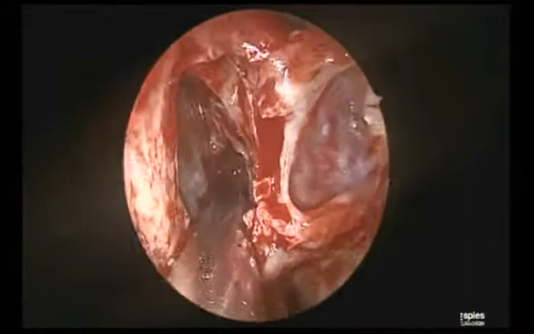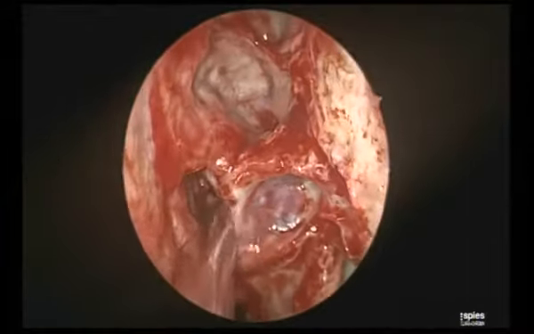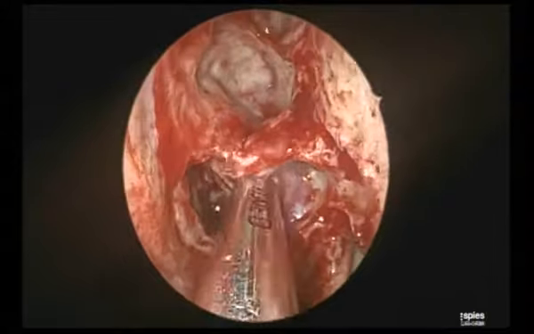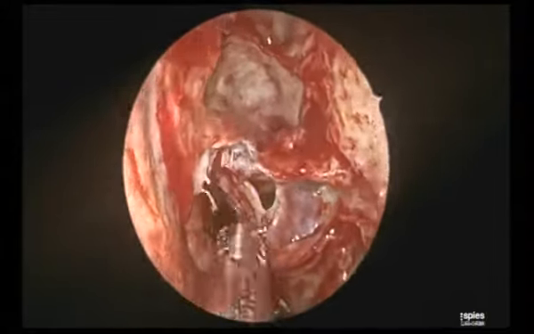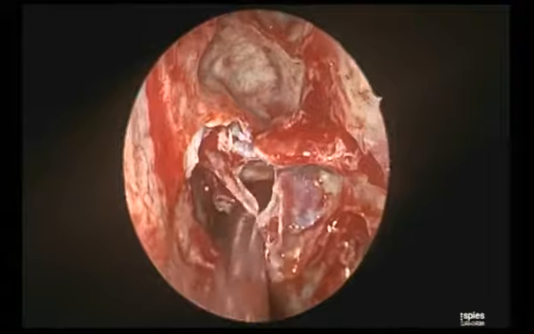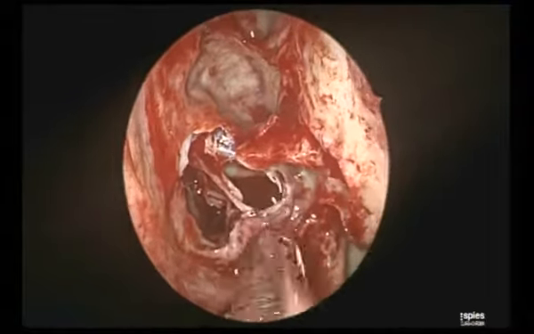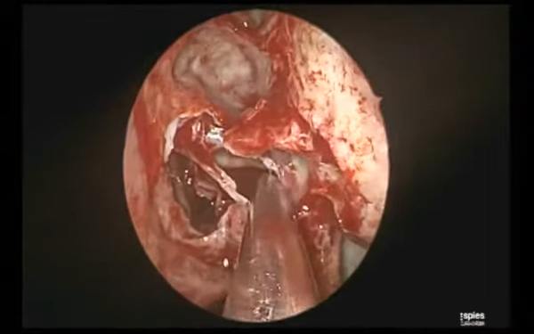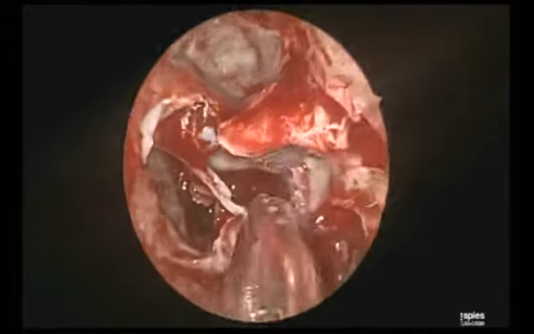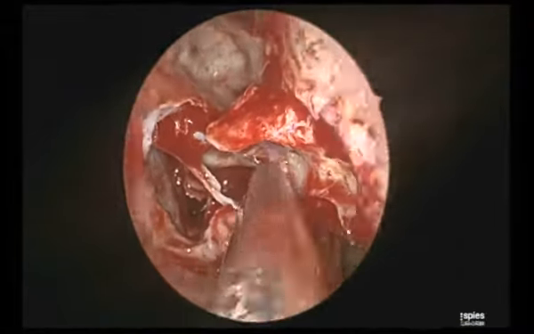Now, once I know my posterior limit, I can take away the posterior ethmoidal cell easily. Now I know as long as I stay anterior to the anterior wall of the sphenoid sinus, I can never damage anything. Perfect. See now, under vision, this is the lamina papyracea.